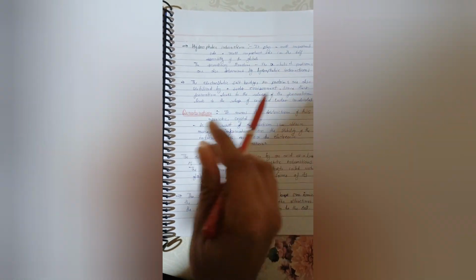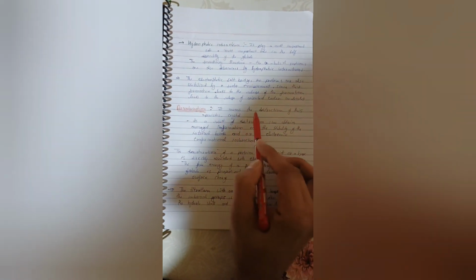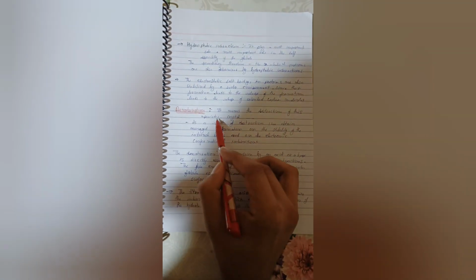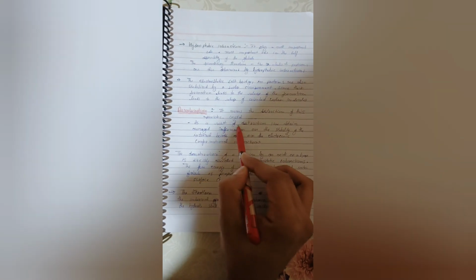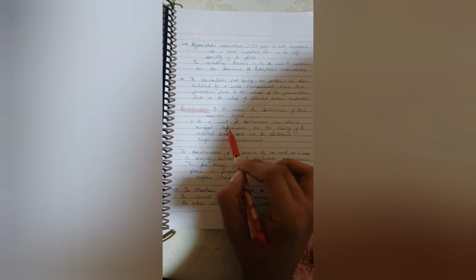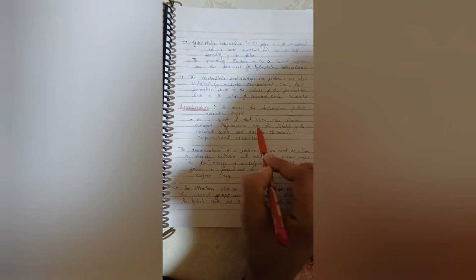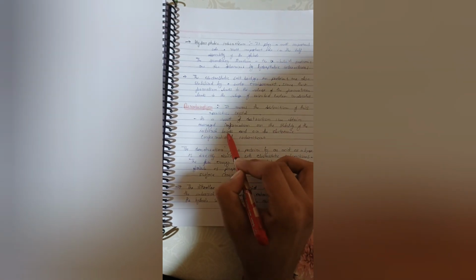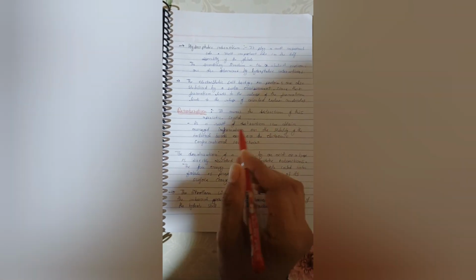Denaturation. Denaturation means the destruction of these periodic crystals. As a result of the destruction, we obtain averaged information on the stability of the internal bonds and on the electronic conformational interactions.